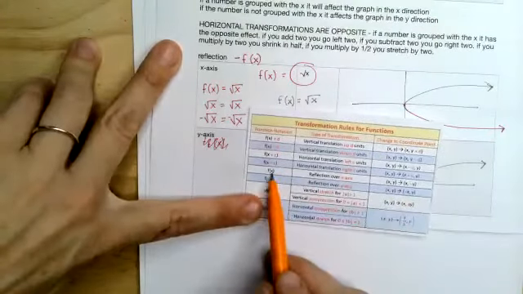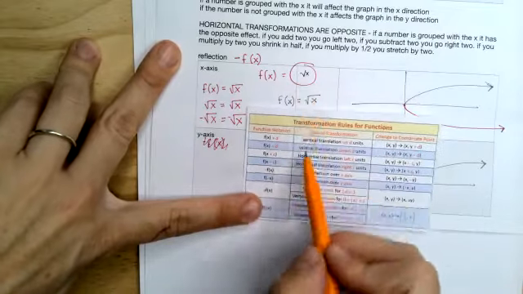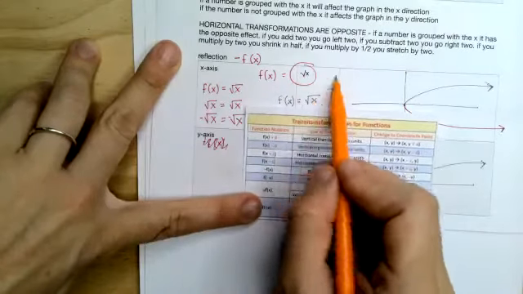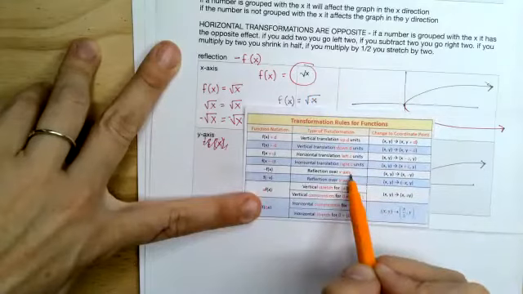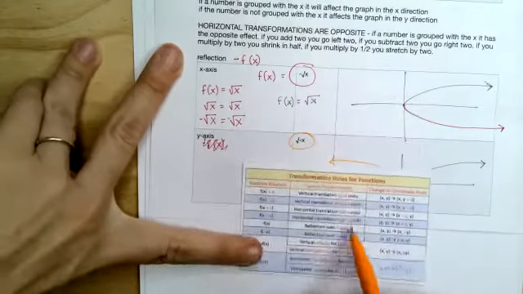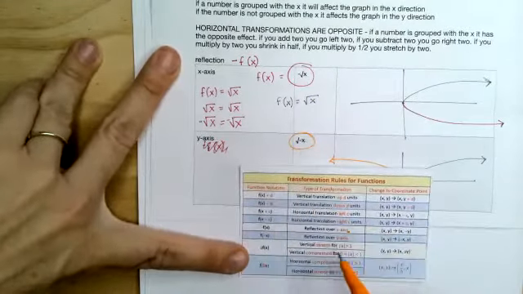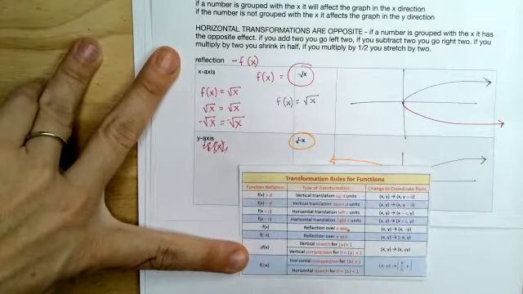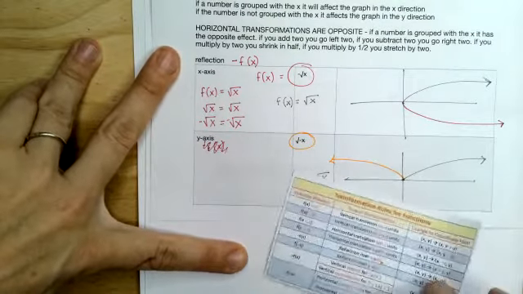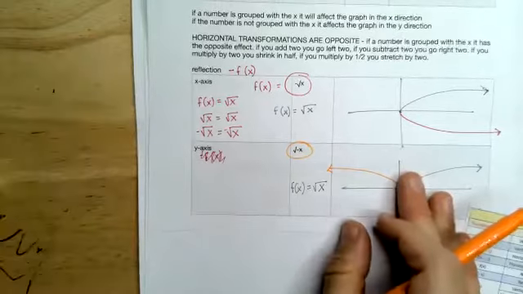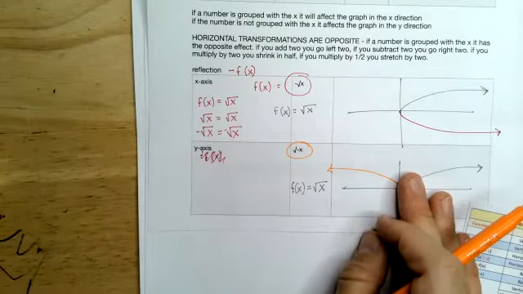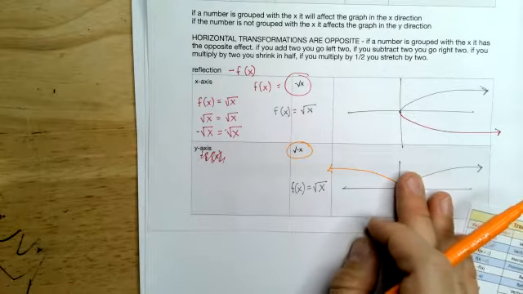So negative f of x means it's a negative outside the grouping symbols. The whole thing is made negative. So you reflect it over the x. If only the x's in the equation are made negative, reflected over the y. And I know this seems convoluted because we only have one example, but as you practice it, it will make sense. And these are very good questions.